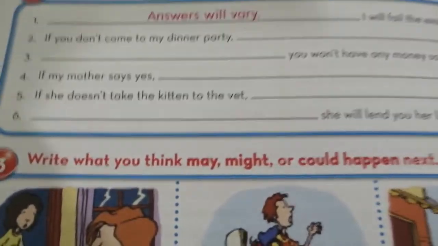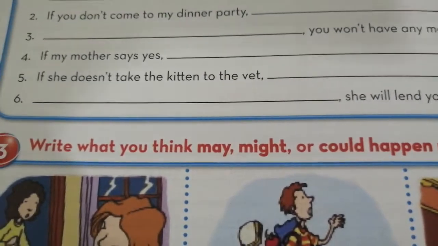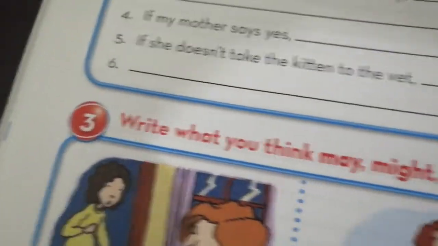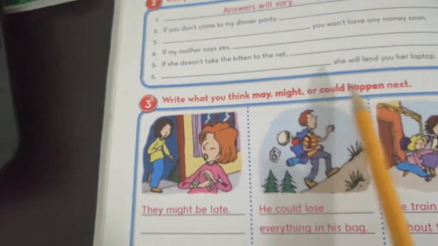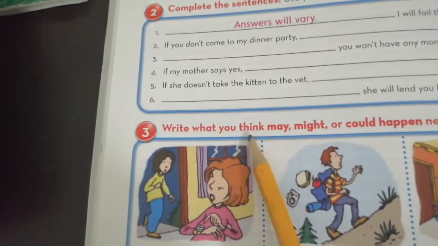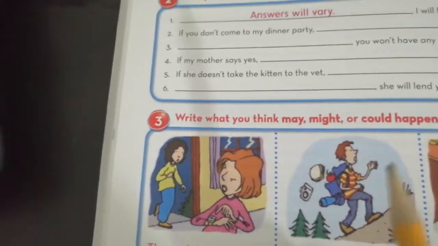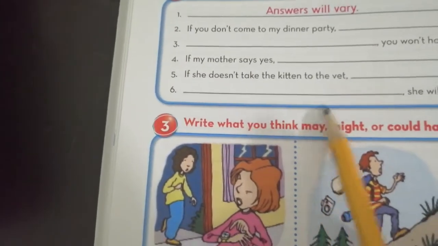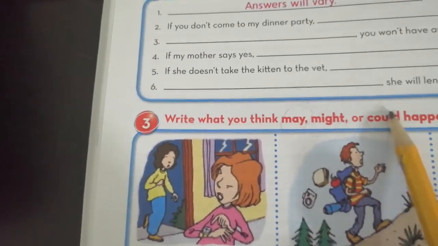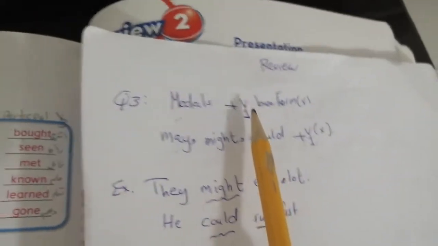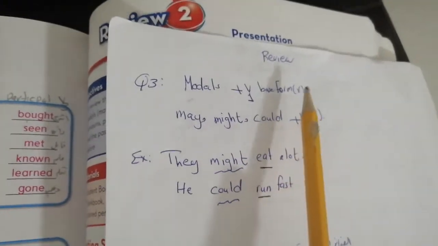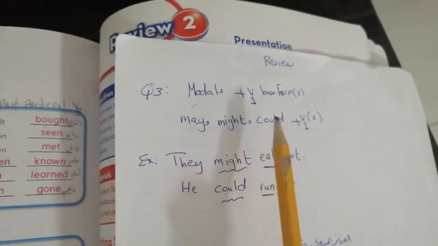Before we move to question number 3, I want to explain some things about it. Question number 3 بيحكي لك: write what you think may, might, could happen next. يعني اكتب إيش أنت بتعتقد راح يحصل بعدين. Notice these words: may, might, and could. These are modal verbs. اسمهم modals. Always after modals it should be followed by verb 1 base form. دايما المودلز بيلحقها دايما verb 1 base form.